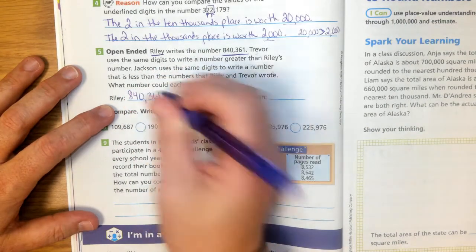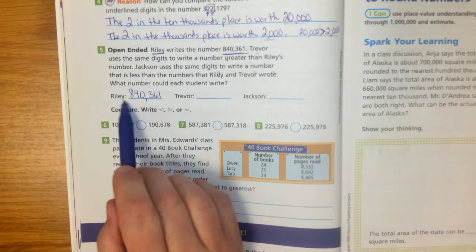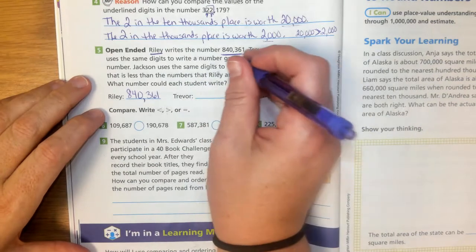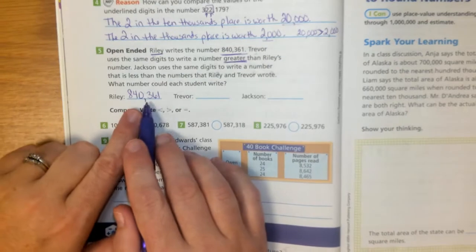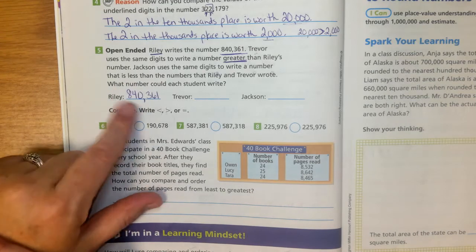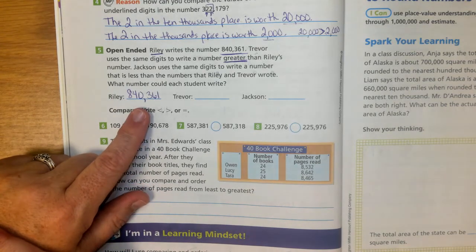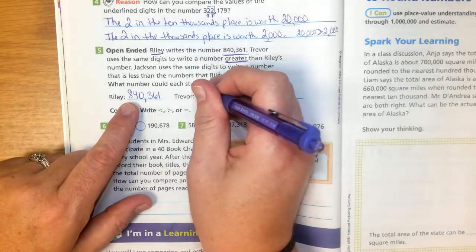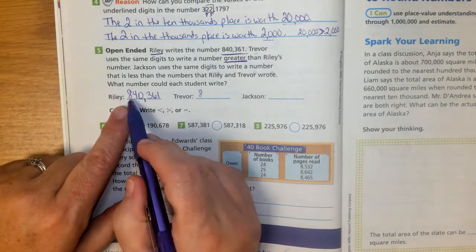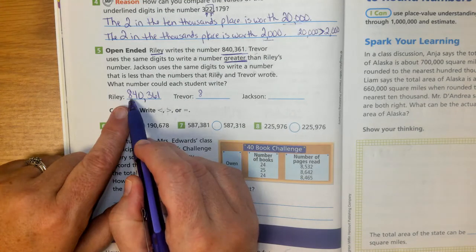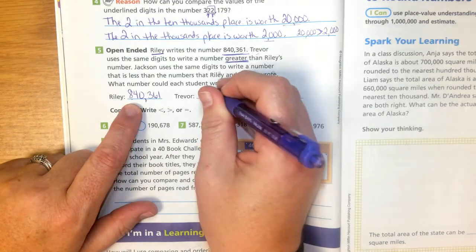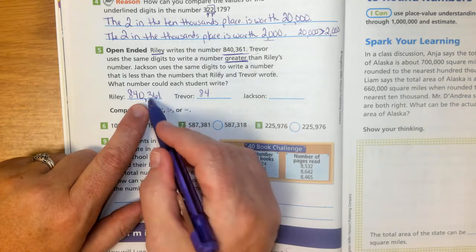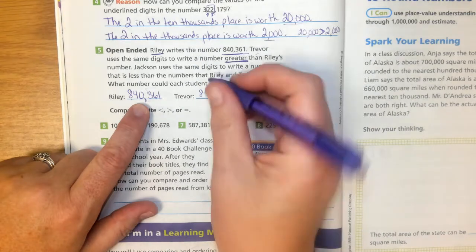840,361. Now Trevor is going to use all these same digits, and he needs to write a number that is greater than this number. Using all these digits, what could our possible answers be? Well, I would definitely have to keep the 8 in my hundred thousands place. I could keep my 4 in the 10,000s place, and my 0 could become any one of these digits, right? Because I need it to be greater than.